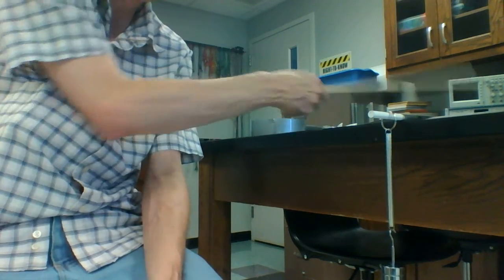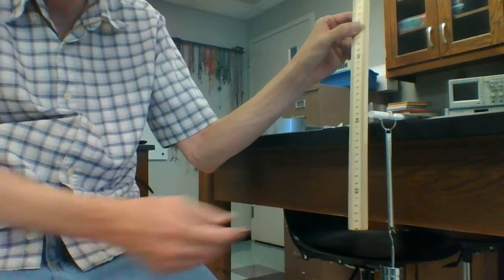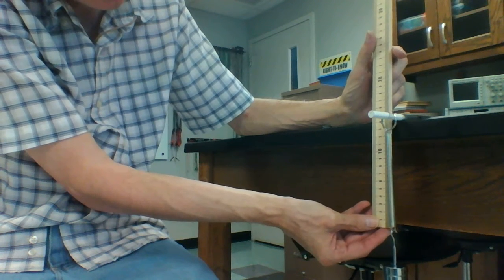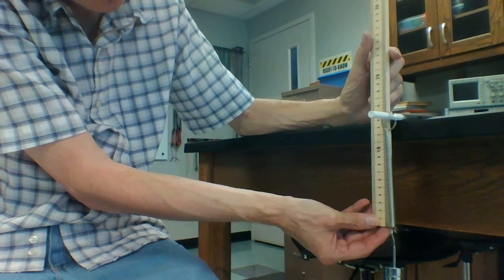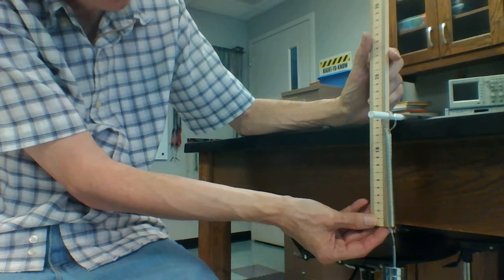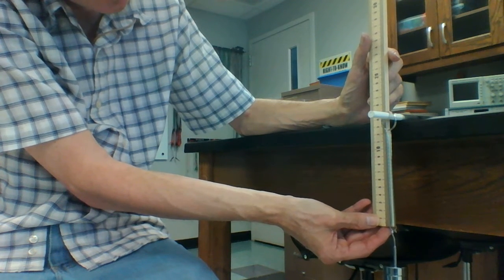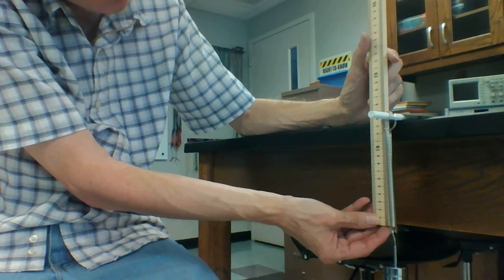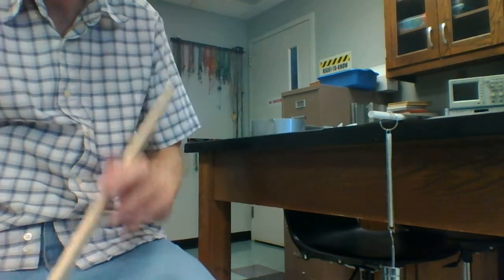Okay, and then I'm going to measure the length of that spring, and it's going from 0 all the way up to, let's say, 11.8.